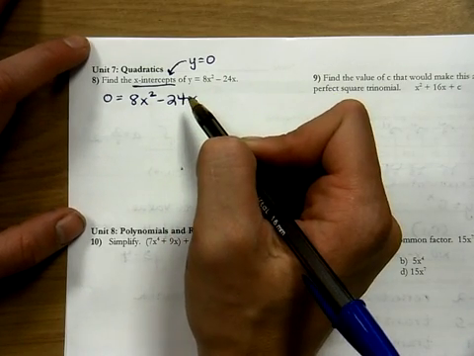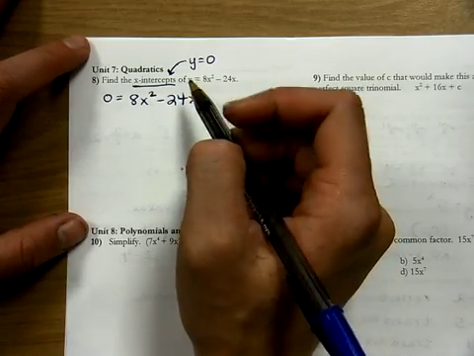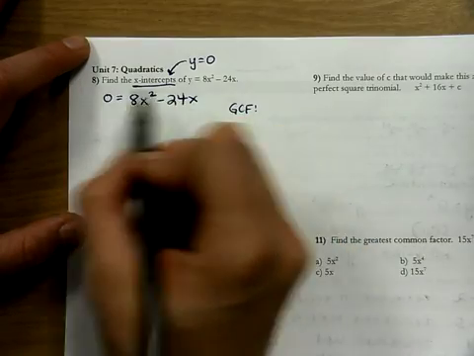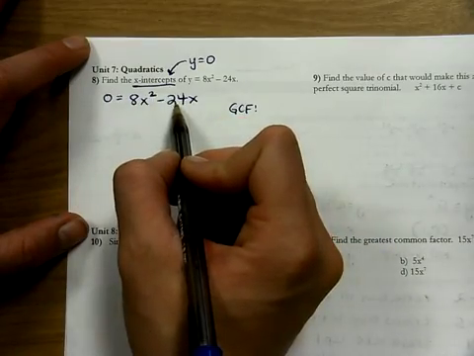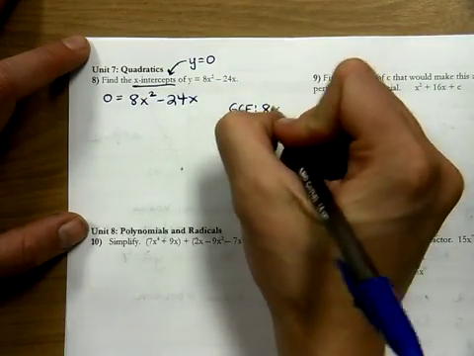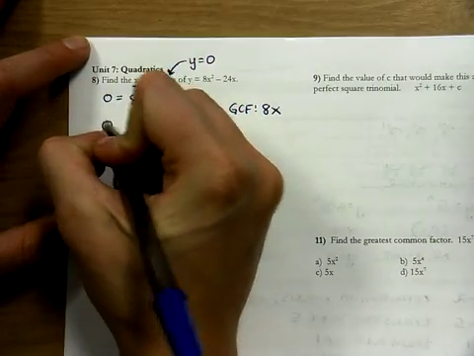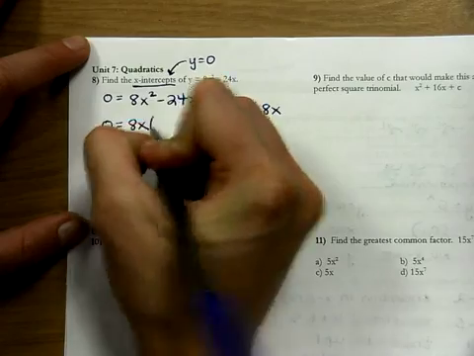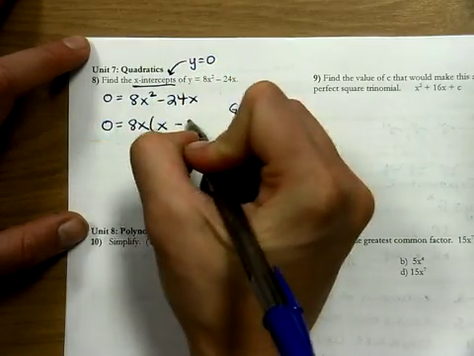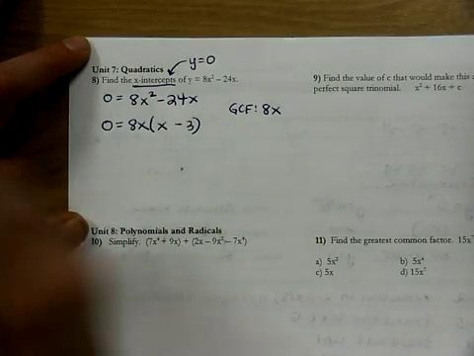And when I'm solving an equation in standard form, the first thing I'm going to try and do is solve by factoring. I know that my first step in factoring is to factor out the GCF. So when I look at these two terms, I know that both 8 and 24 are divisible by 8, but I also see I have an x squared and an x. So I could also factor out an x. So when I do that, I have 0 equals, my GCF is 8x. 8x times x gives me the 8x squared, and 8x times a negative 3 gives me negative 24x.